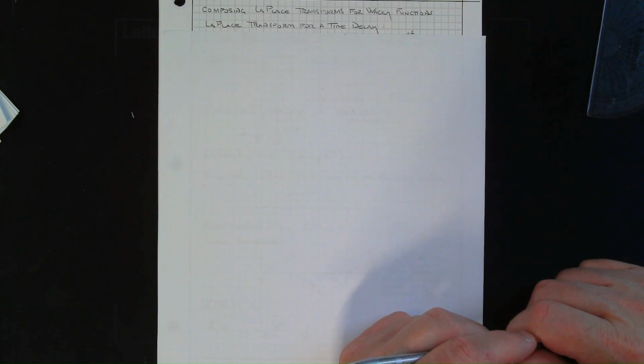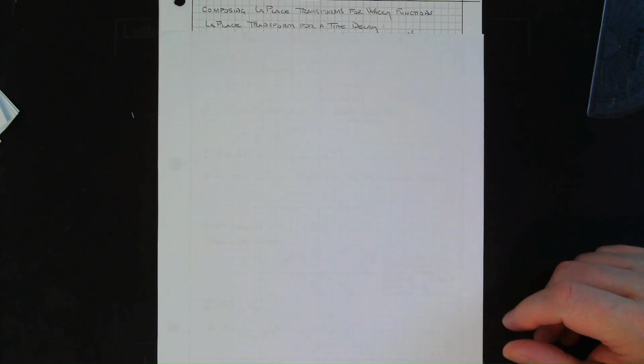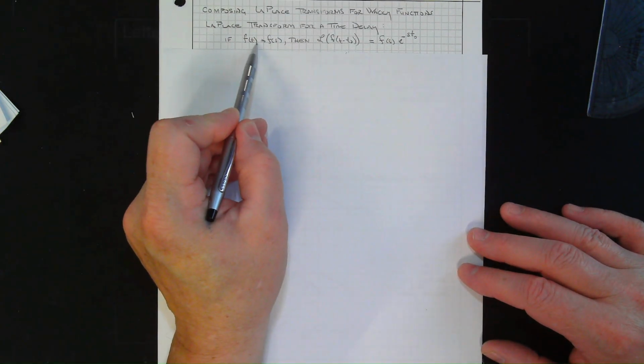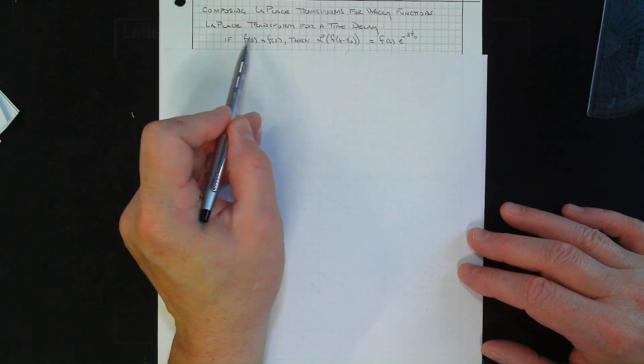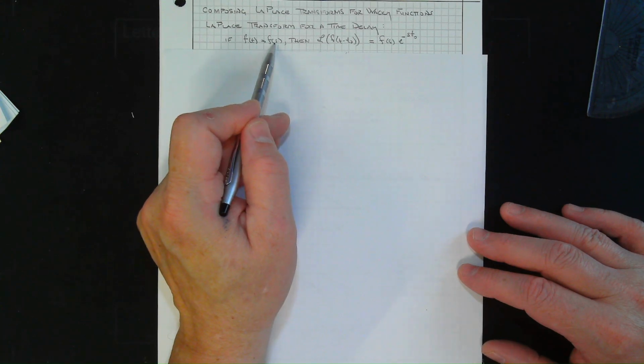I need one new property for a Laplace transform so I can do this. What is the Laplace transform for a time delay? Suppose you have a function, and here's the Laplace transform of it, so you know it. If you had a unit step, you have a unit step on one side, and on this side you have 1 over s.